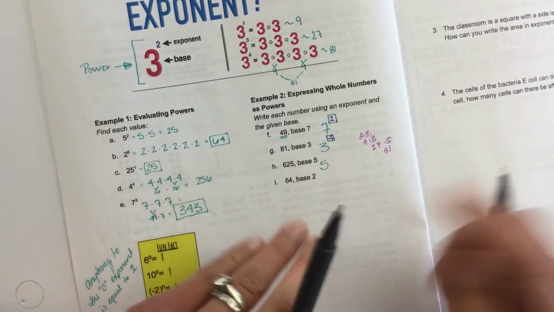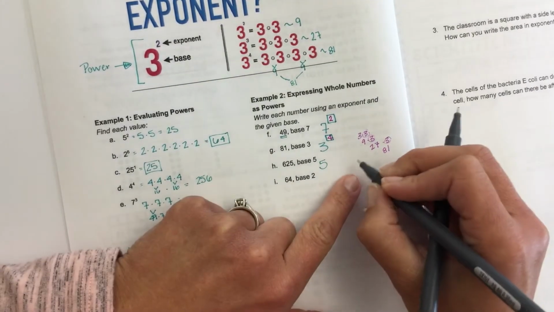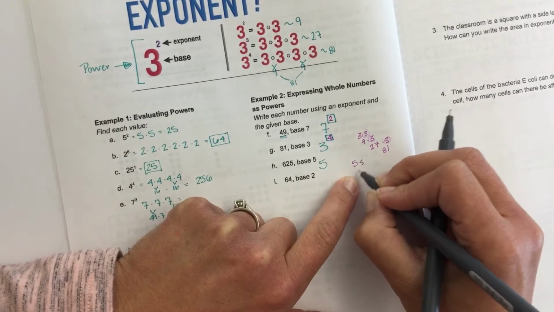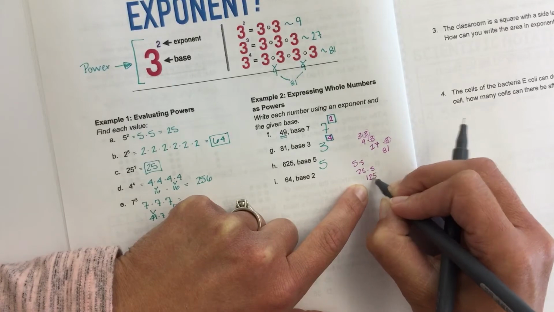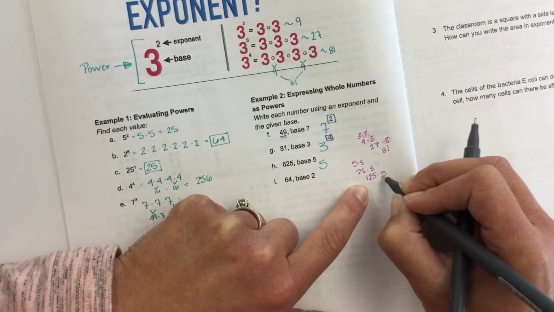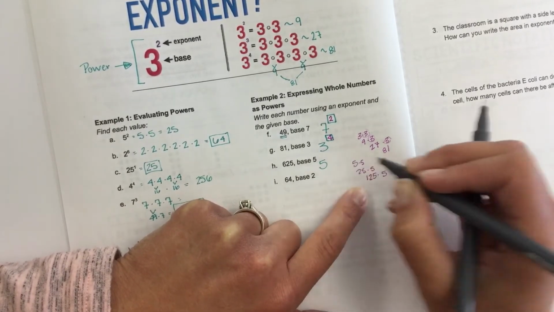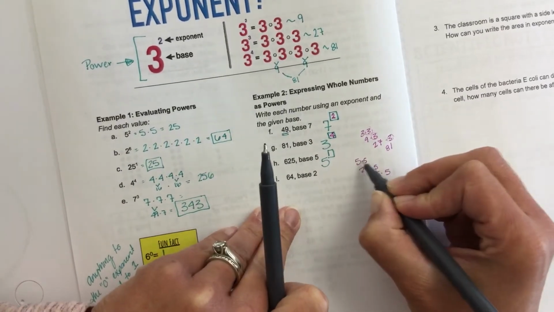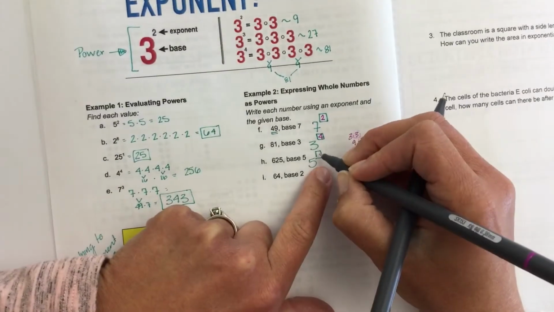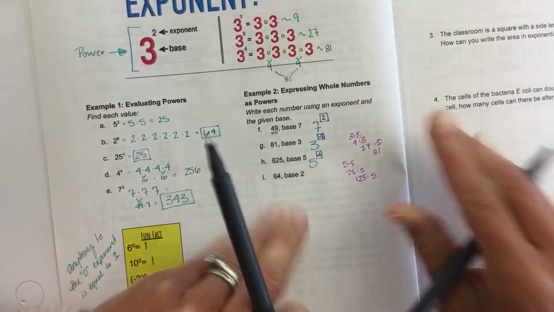We just have to know how many times we're going to multiply 5 by itself. So 5 times 5 is 25. Times 5 is 125. 125 times 5 is going to be 625. So your exponent is 1, 2, 3, 4. We had 4 of them.